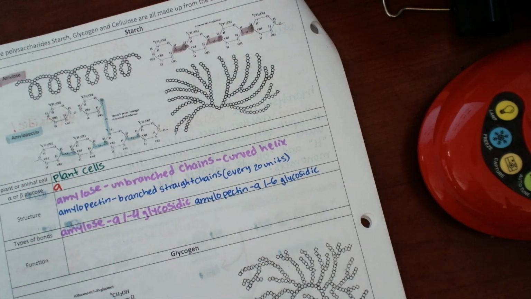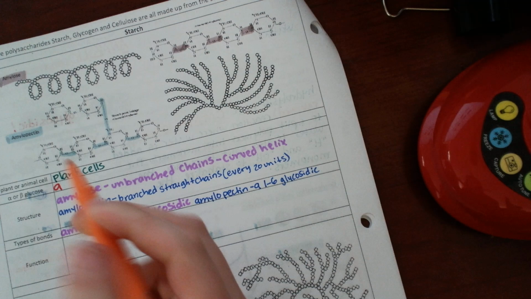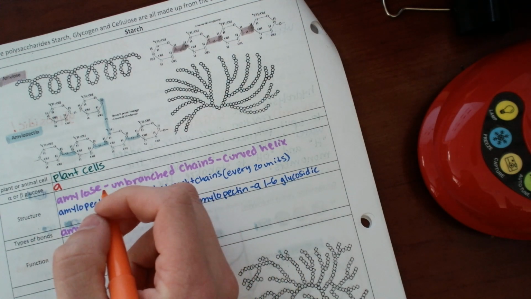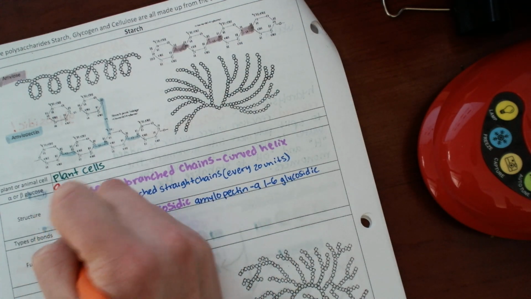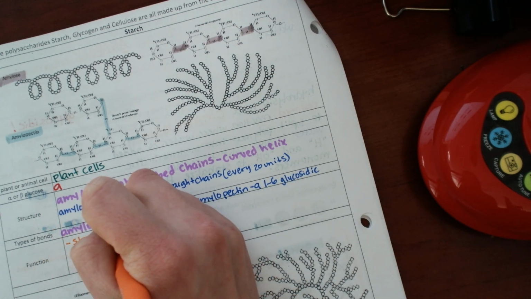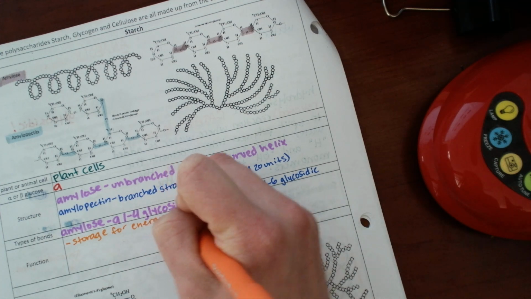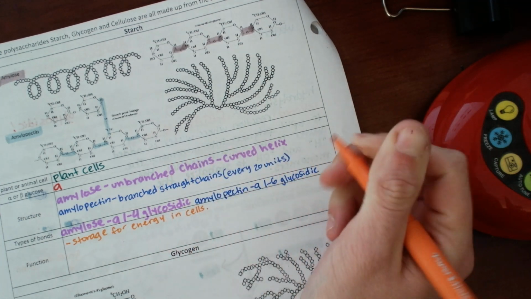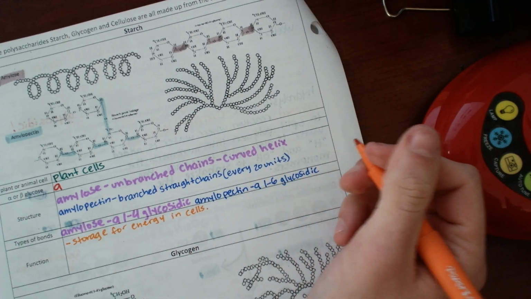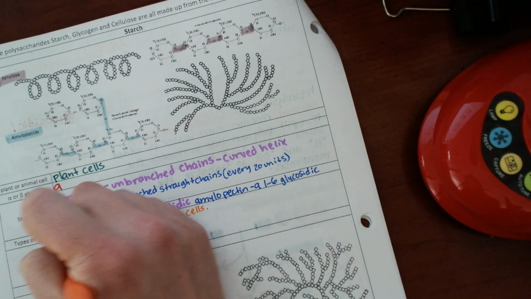And then in terms of function, what color should function be? I want to write in red. We'll do functions in orange. And so for function, these are all mainly just storage of energy in cells. The key thing about it is that the glucose can be removed really easily.